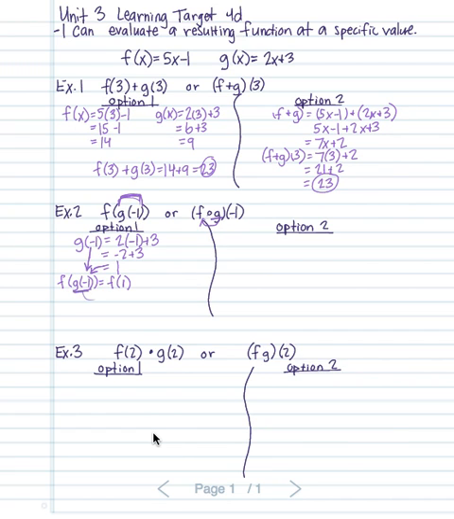F of 1 is 5 times 1, we're filling in for x, 5 times 1 minus 1, which is 5 minus 1, which is 4. So that's what it would look like if you filled in and then did the operation.